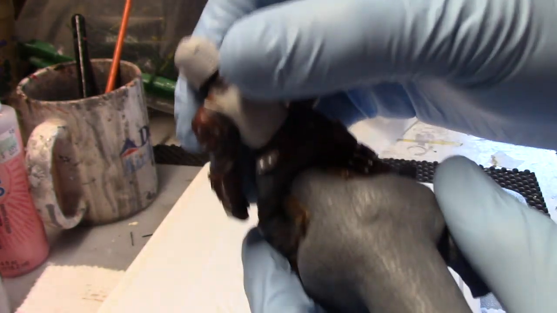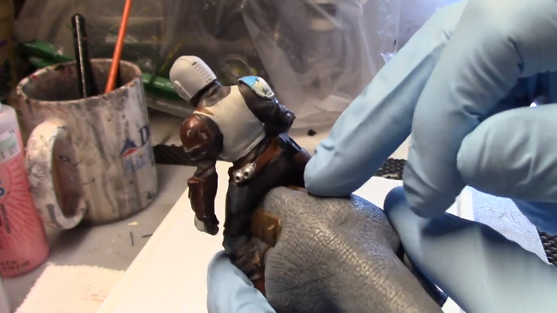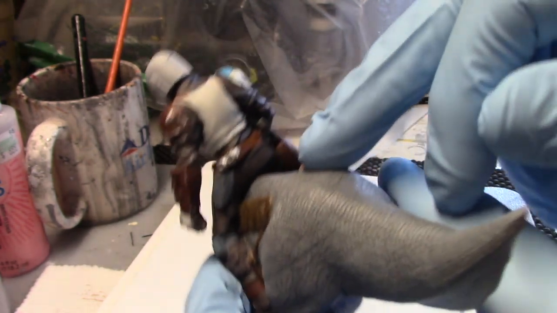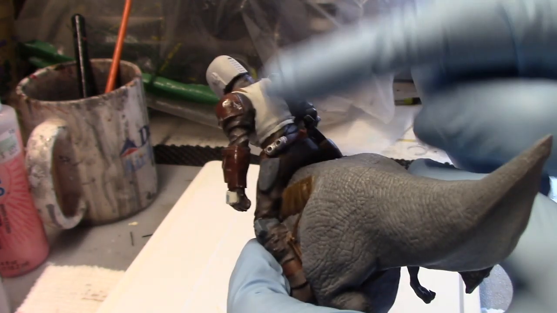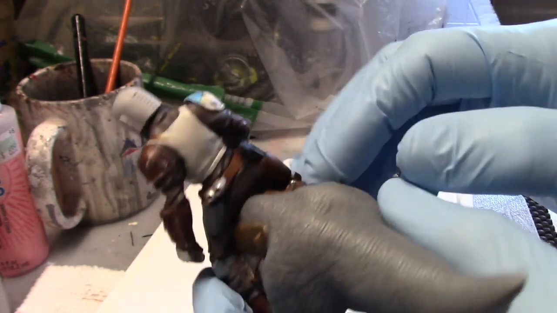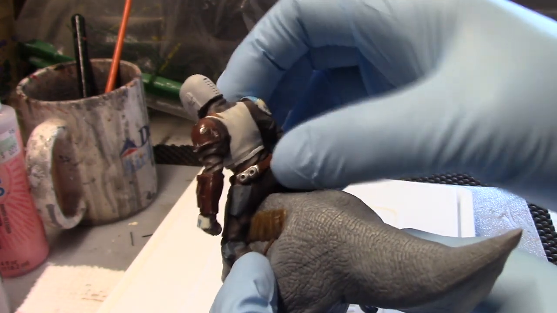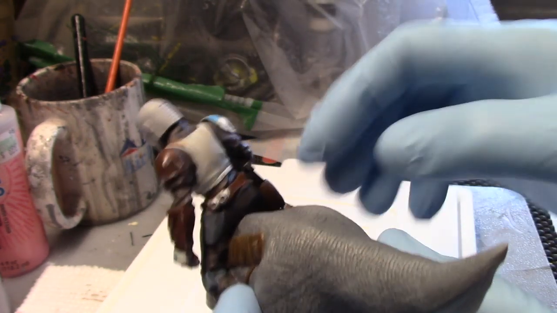Now, if you'll notice, this piece here actually has broken off, but I did save it, of course. It's not a big deal. I can glue it back on. I left it off because it was easier to paint the backside of the Mandalorian here, and I think it'll be easier to sculpt the cape without it in place. So we'll put it in at the very end.